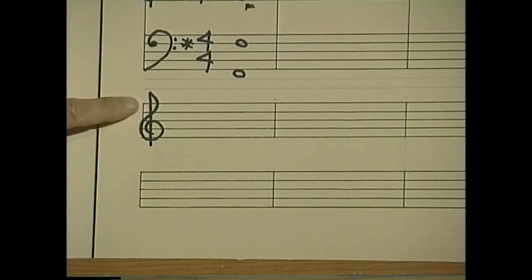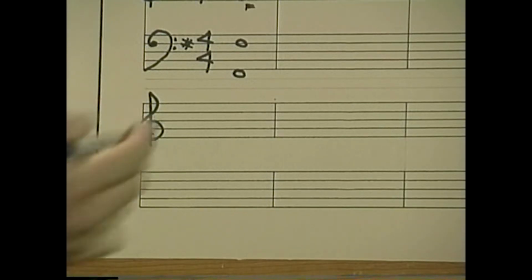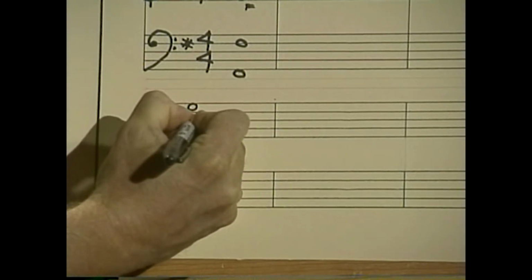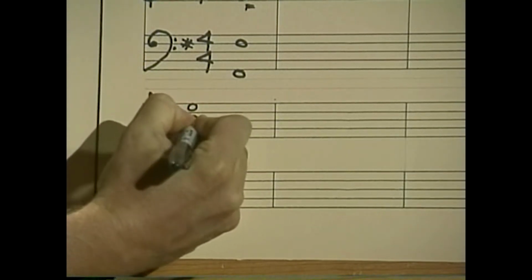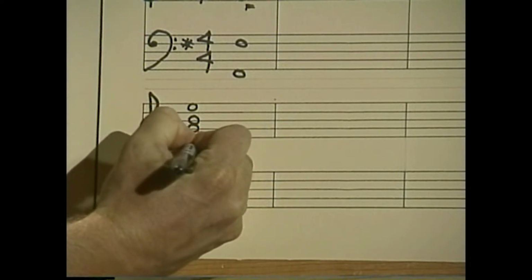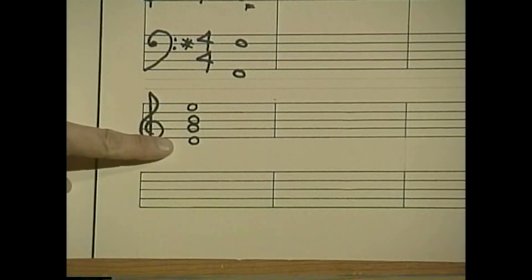Let's start at the high note and work our way down this time. The high string, as you know, is E, and then the next string below that is B, and then the next string below that is G, and the next string below that is D. You know, those are all on the G clef.